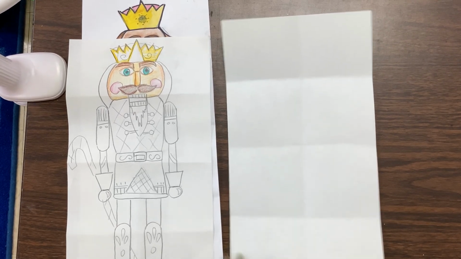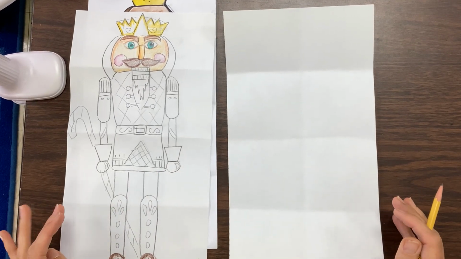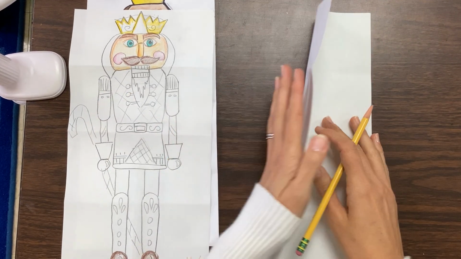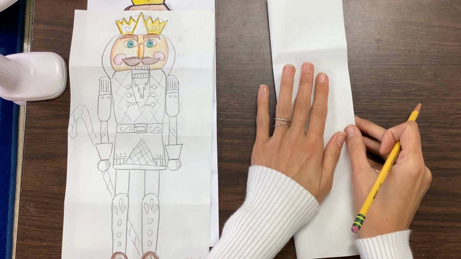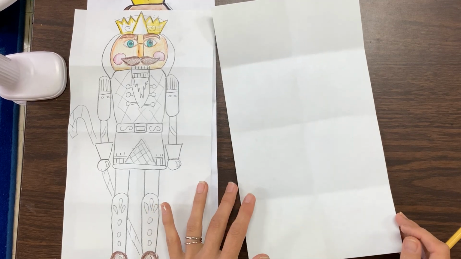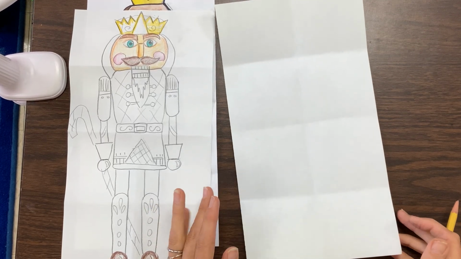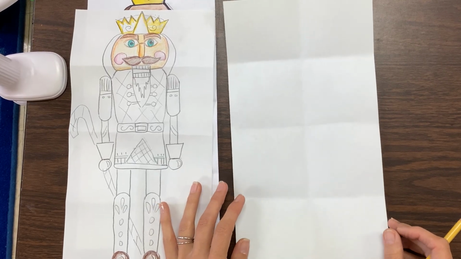Good morning, Miss Lowe. All right, today you are making a symmetrical drawing of a nutcracker. Symmetrical means that you have something on one side that's the same as the other side. We're going to use all kinds of lines and shapes to make this nutcracker. Lines and shapes are an element of art.